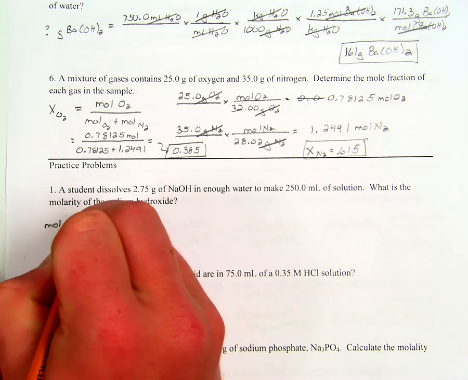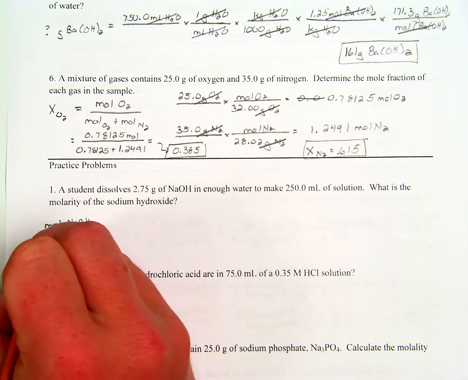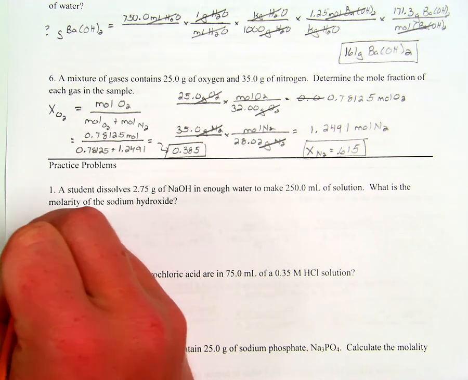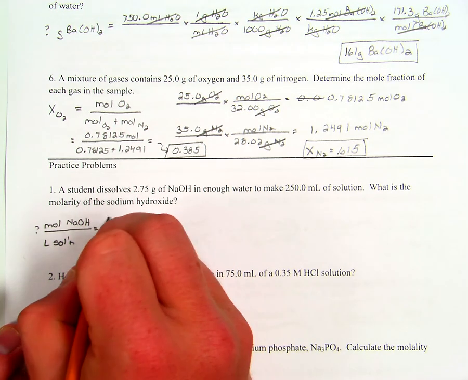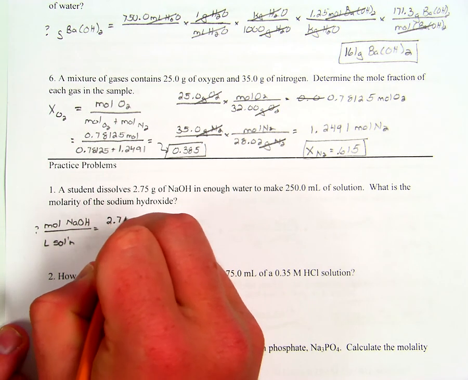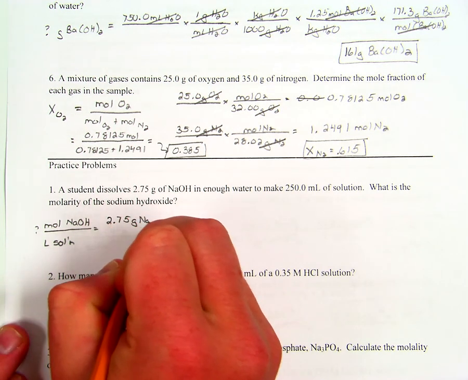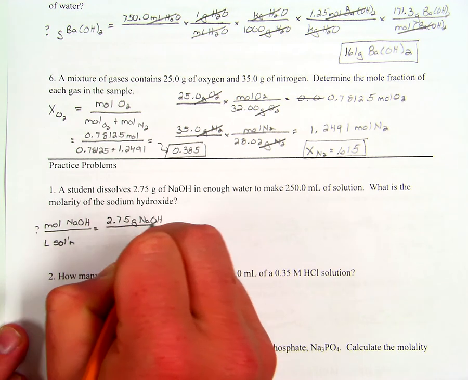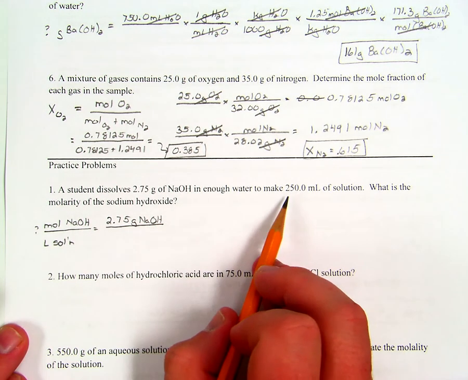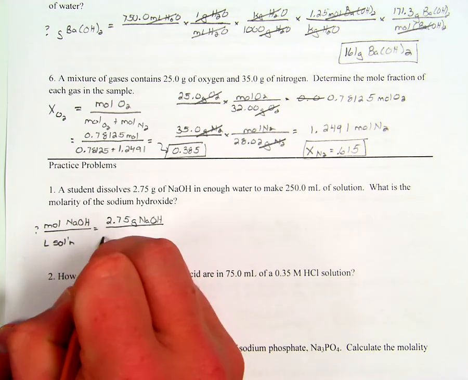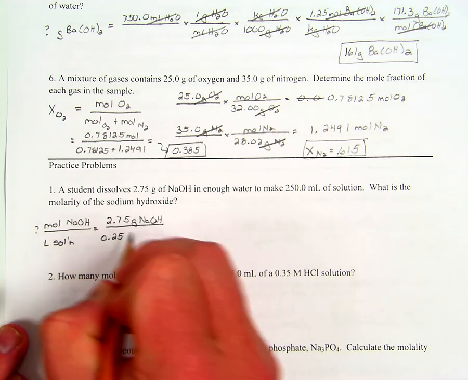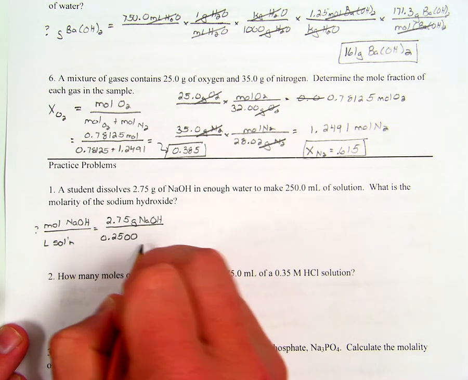Since we want moles of sodium hydroxide on top, I'm going to put the grams of sodium hydroxide on top in our problem. And then for the liters of solution, we're given 250 milliliters of solution. If you just want to do that conversion in your head, you're more than welcome to. That would be 0.2500 liters of solution. You could just put 250 milliliters there and convert it to liters later if you wanted to. This might save you a little bit of time though.